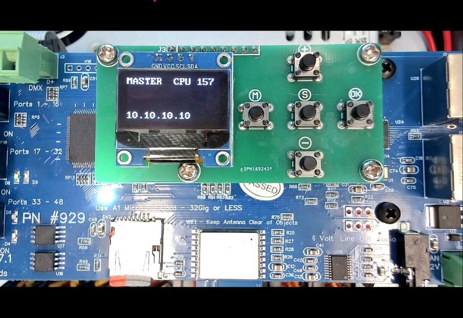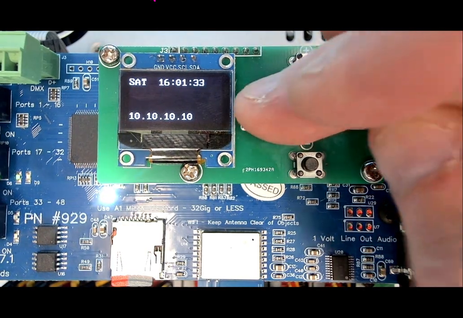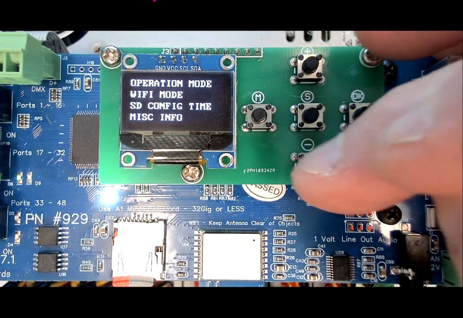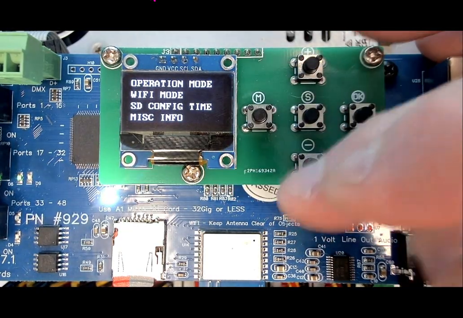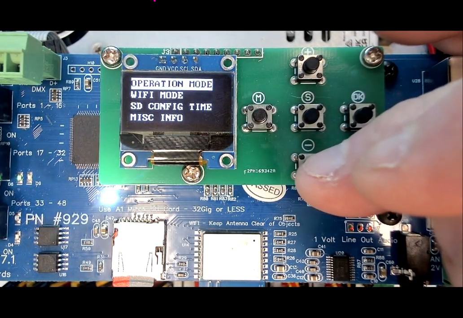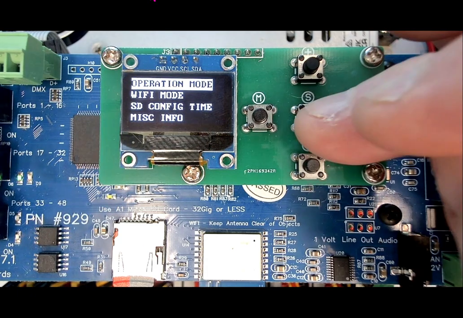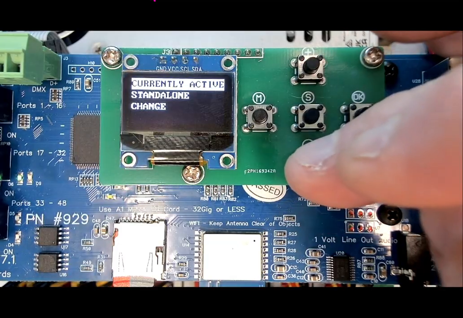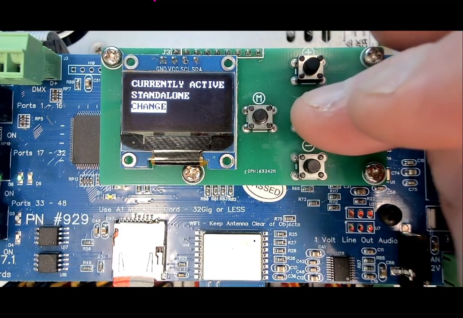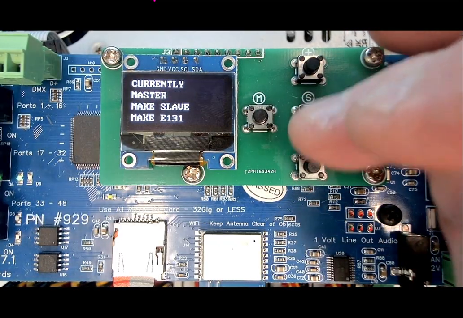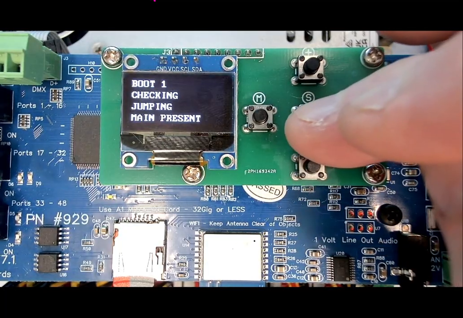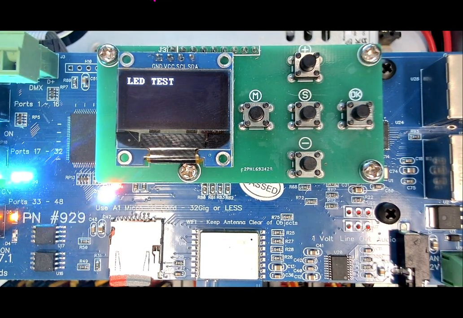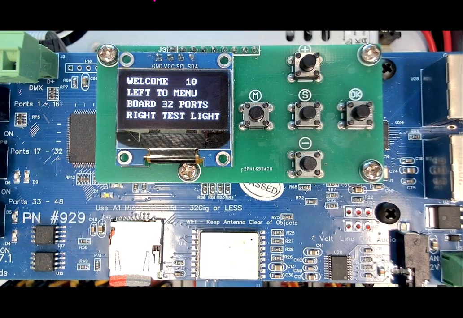All right, so what we're going to do is go ahead and press the S button, the center button, and that will bring up this menu here. And we will go ahead and press the negative or operation mode and hit the S button. And we can go ahead and change this mode. And if we want to move it back to E131, we'll move it back there. And it will then reboot and move back into E131 mode.